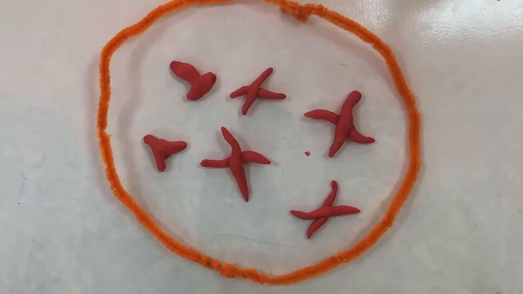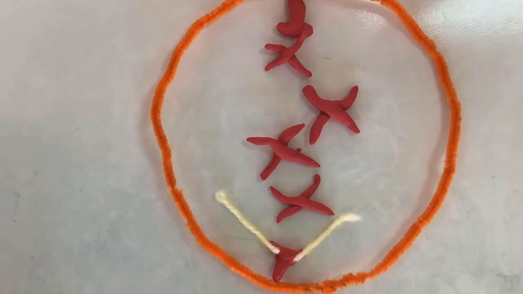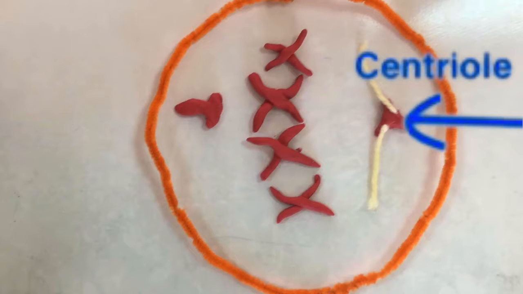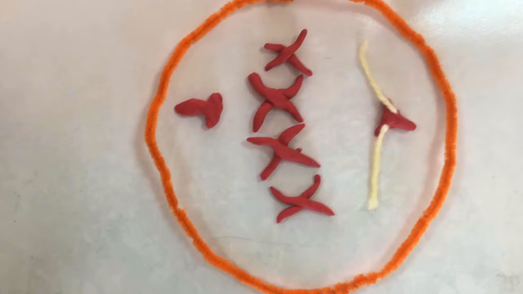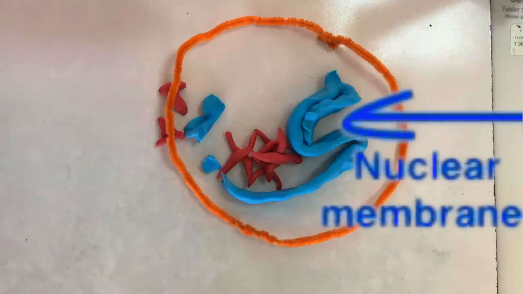Also, during prophase, centrioles start to move to opposite ends of the cell. This is a structure that is composed of spindle fibers, which will be responsible for separating the sister chromatids later. Finally, the nuclear membrane starts to disintegrate.